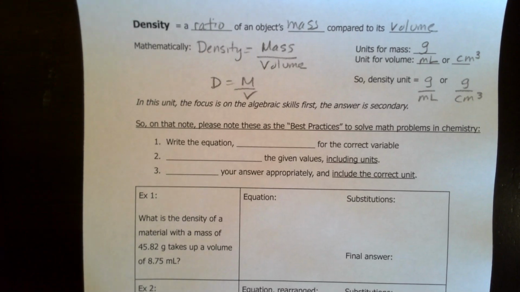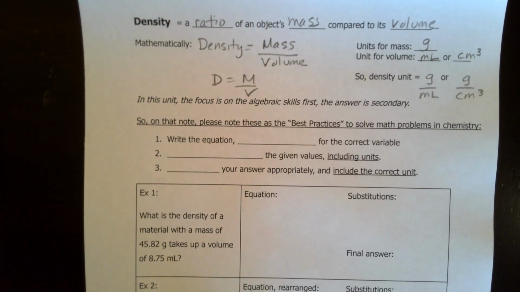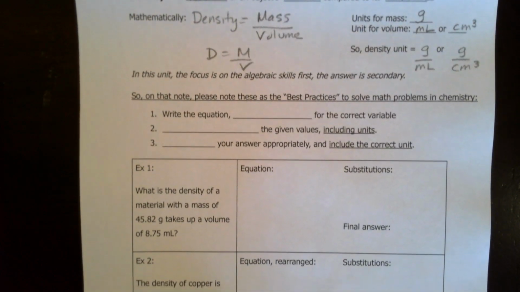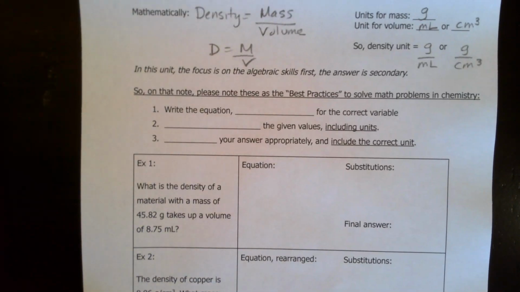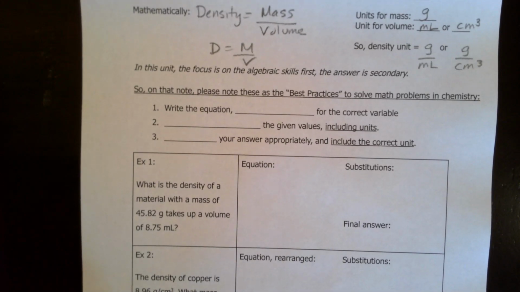The answer is secondary. So on that note, we're going to talk about what are called best practices to solve math problems in chemistry. Right, and so I really want to see how you articulate the work that you're doing. The answer itself is important, but much less important than you being able to communicate the logic behind your problem-solving abilities and communicating that process.